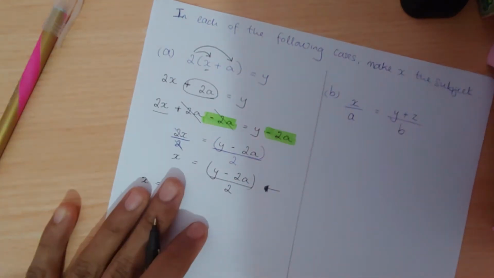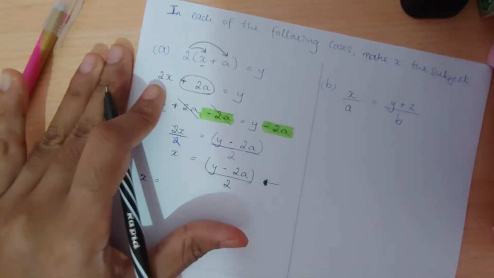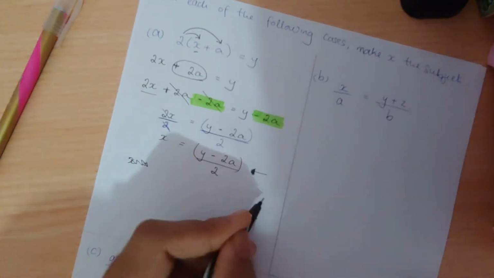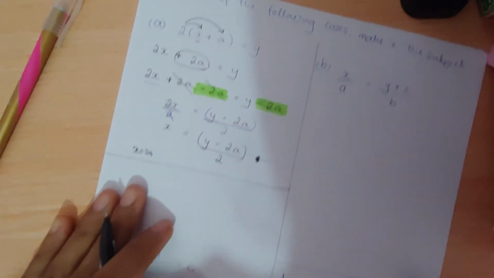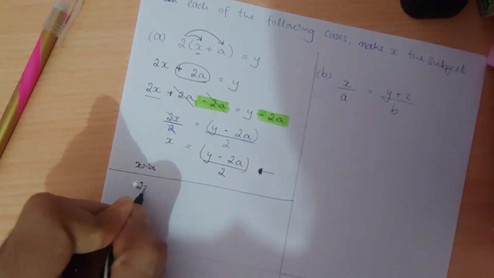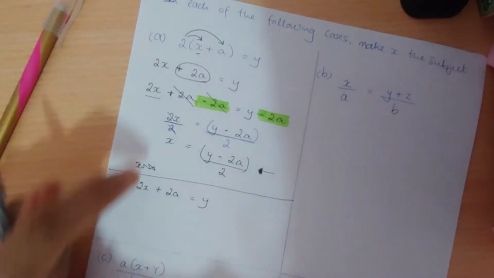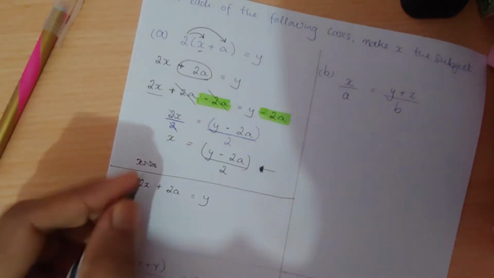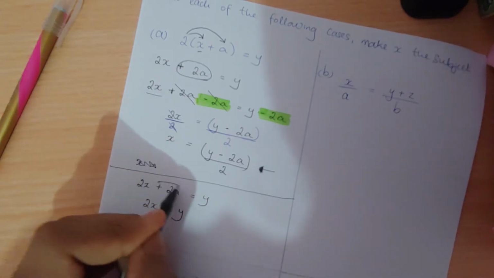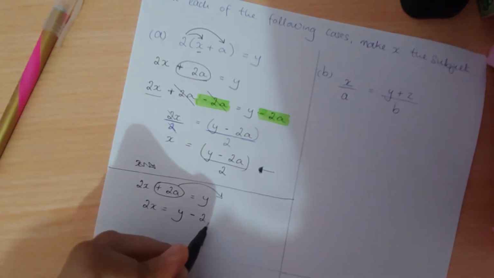Okay? Simple as that. I've done it step by step. But you can also do it more rapidly. That is, if you want to do it more rapidly, just a trick. So, like I did there, I expand. OK? So, I have 2x plus 2a is equal to y. Okay? The first step is the same as what I've done. Faster, what I can do, you have 2x is equal to, I put y. The opposite of plus 2a is minus 2a. So, I send it to the other side, I will have y minus 2a.